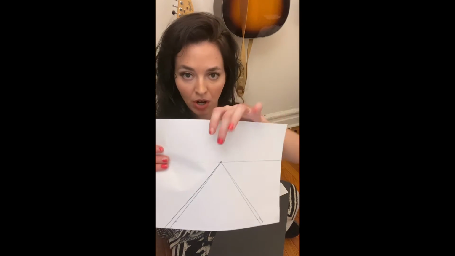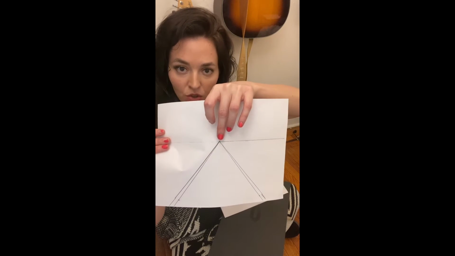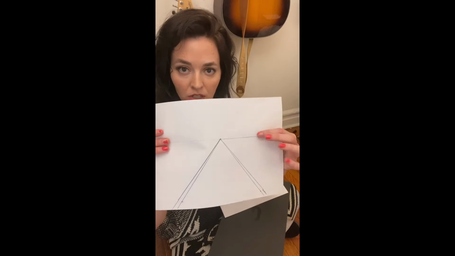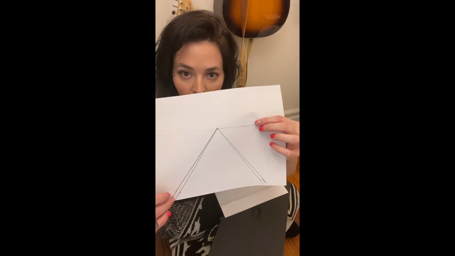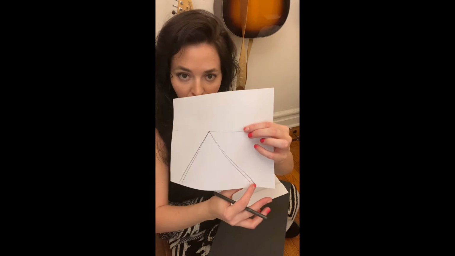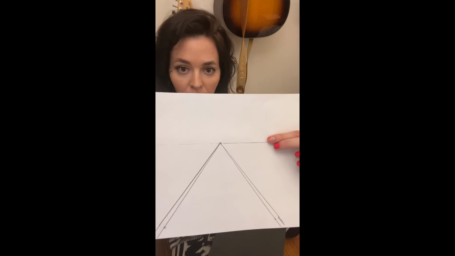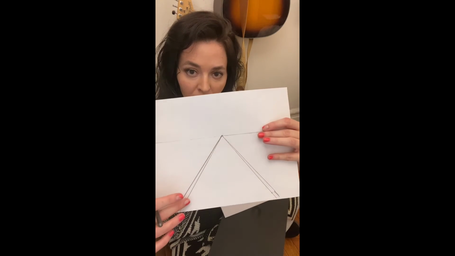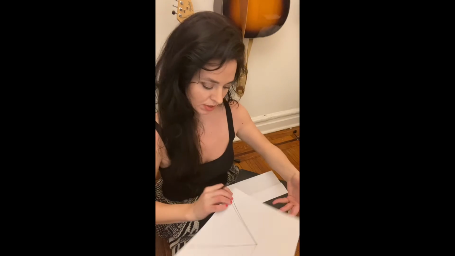Okay, so now you should have something where all lines are connecting to this point, the vanishing point, and there should be a little bit of space in between. And so now I'm going to color in this vacant space right there.